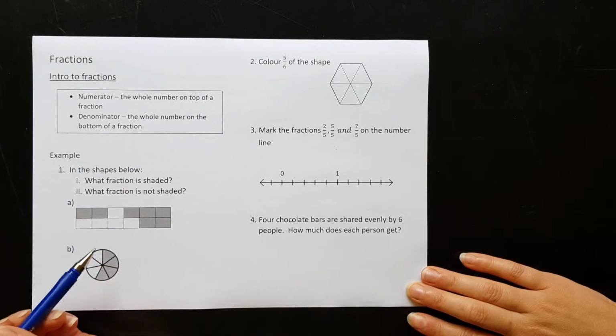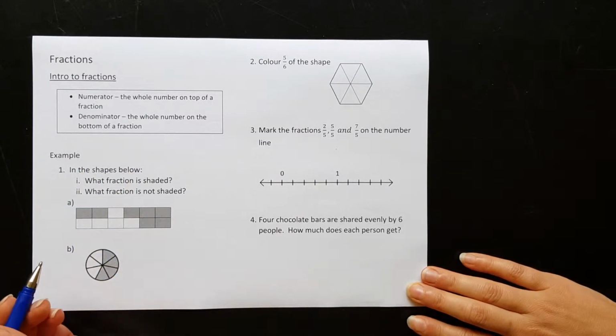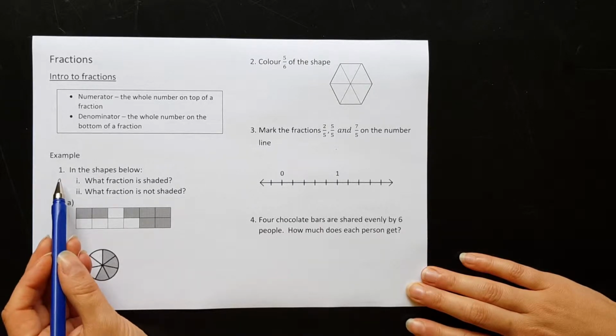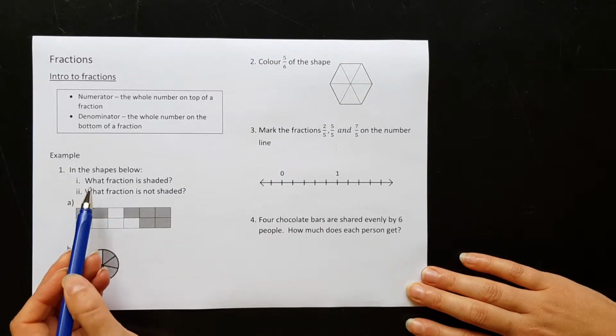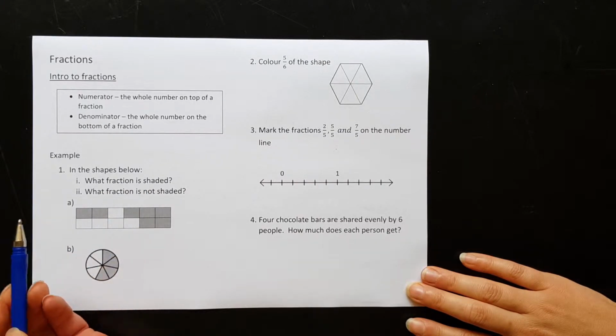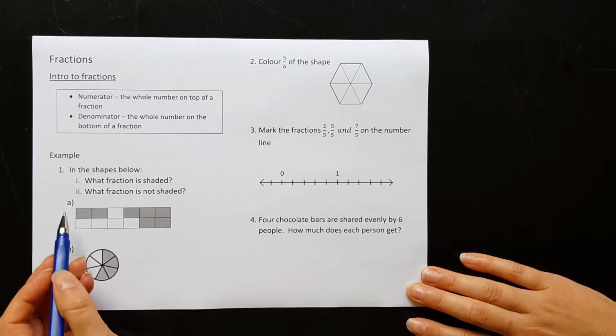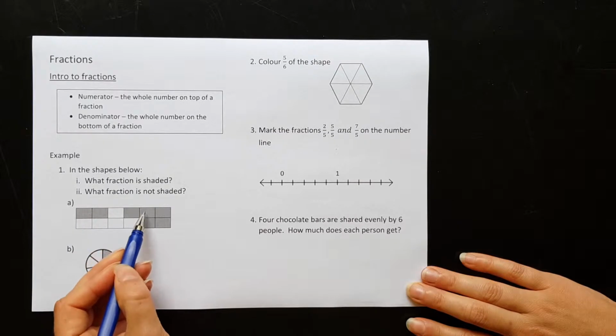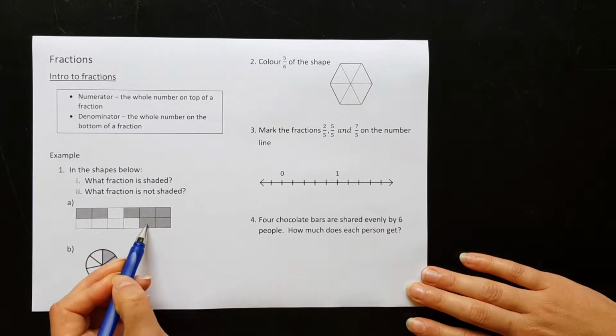Okay, so let's have a look at some examples of what we want to do with fractions today. Example number 1: in the shapes below, what fraction is shaded? There are 1, 2, 3, 4, 5, 6, 7 parts that are shaded.